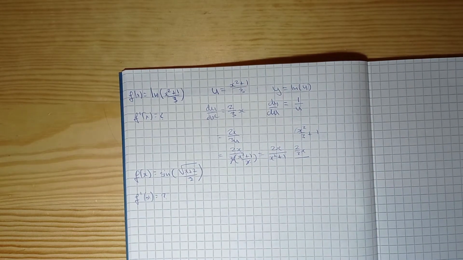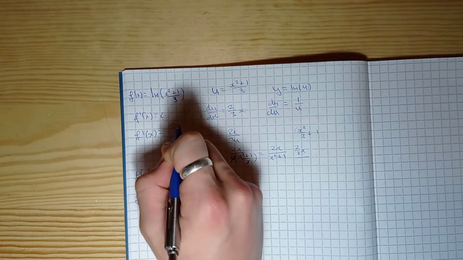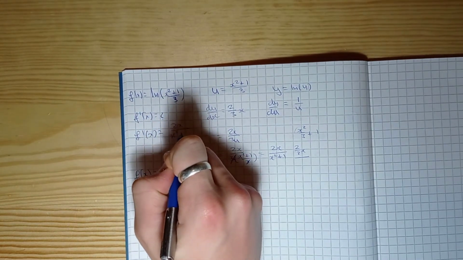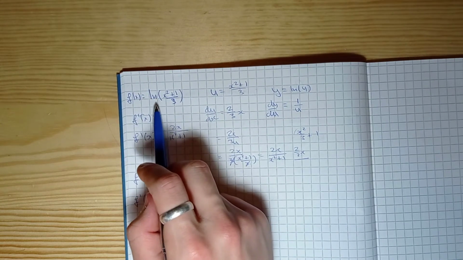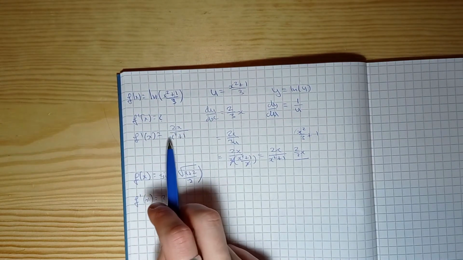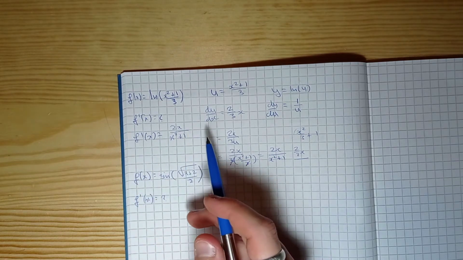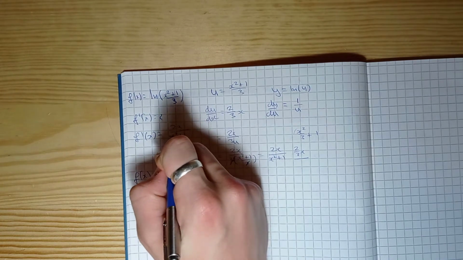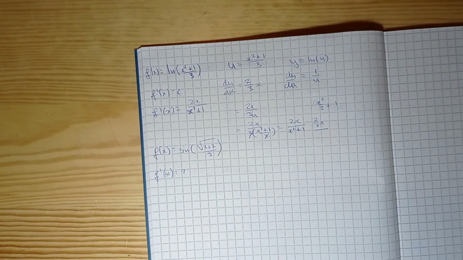And that's done. So our f prime of x equals 2x over x squared plus 1. The nice thing about this is we've gotten rid of the natural logarithm. We now know our derivative is not in terms of a logarithm or e or a trig function. It's now simply in terms of x, which can be quite nice sometimes, especially when solving algebraically.